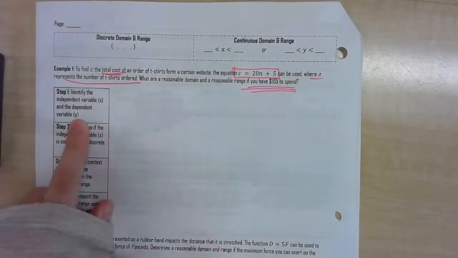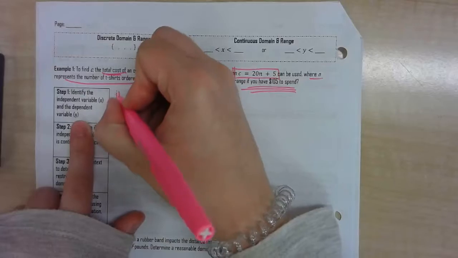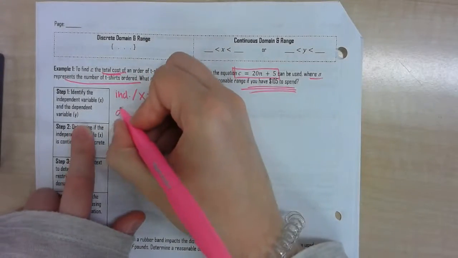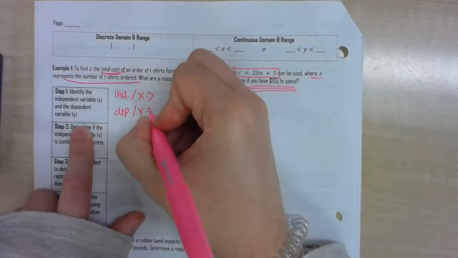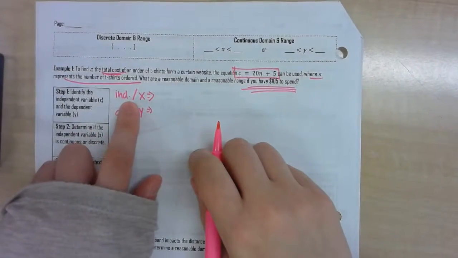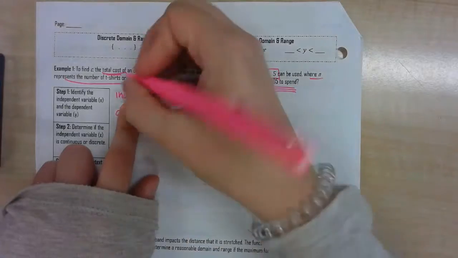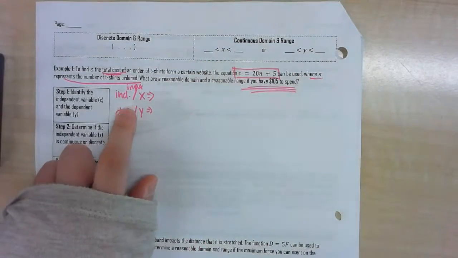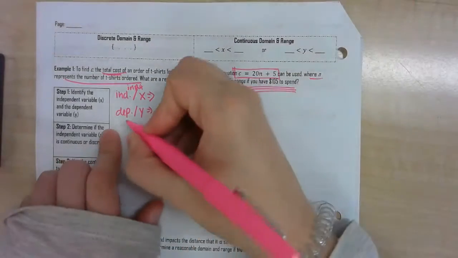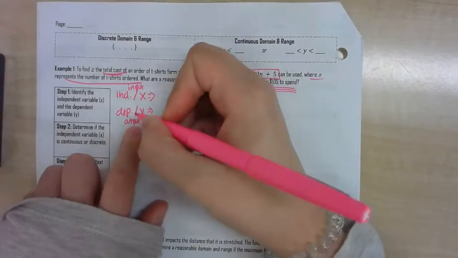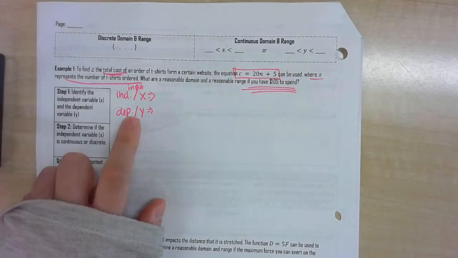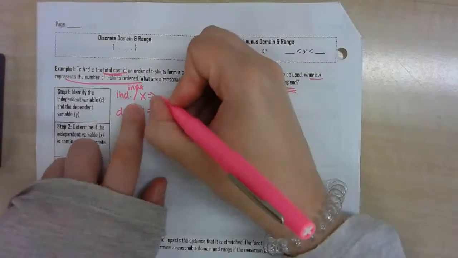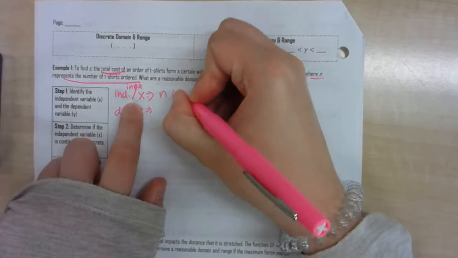So if I look over here at step 1, it says identify the independent variable, which is x, and the dependent variable, which is y. Well, I know that the independent variable is the thing that I have to change, or my input, that I put into the equation to get something out of. My dependent variable is going to be my output, or what changes as a result of my action. So my independent variable is going to be my n, which is number of t-shirts.